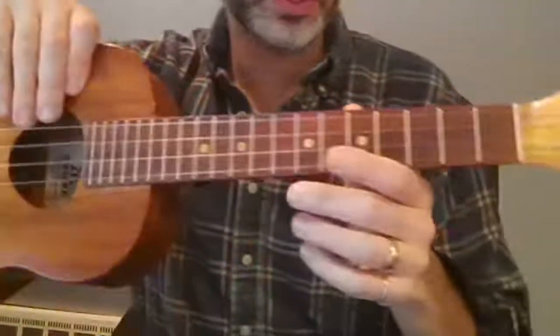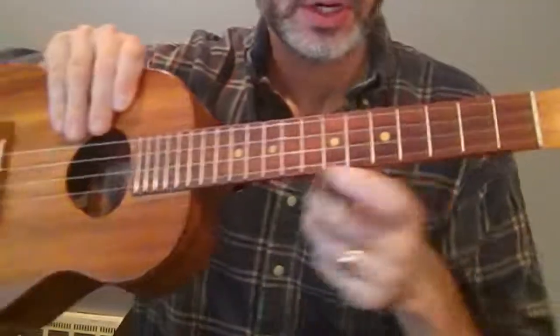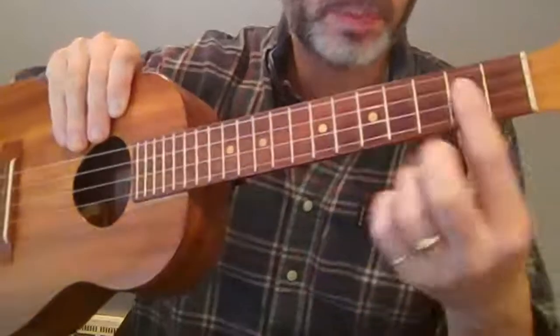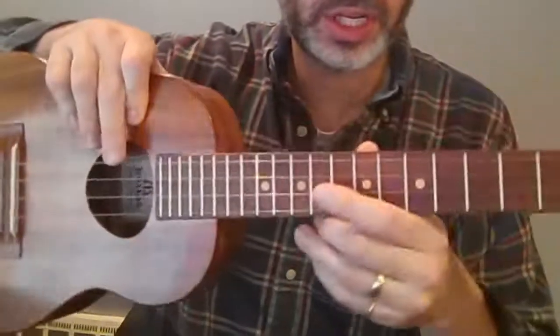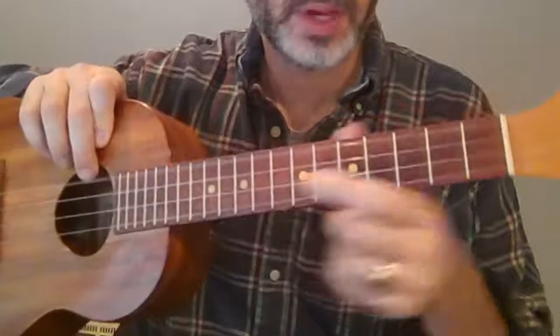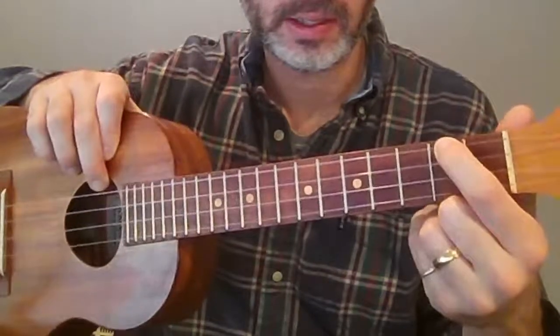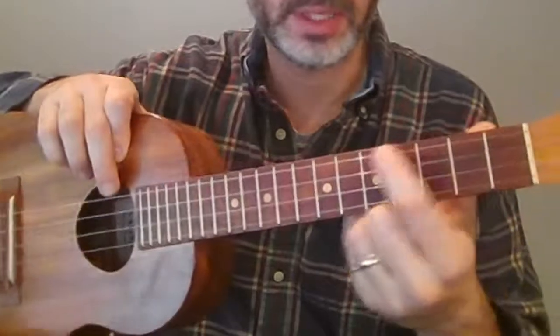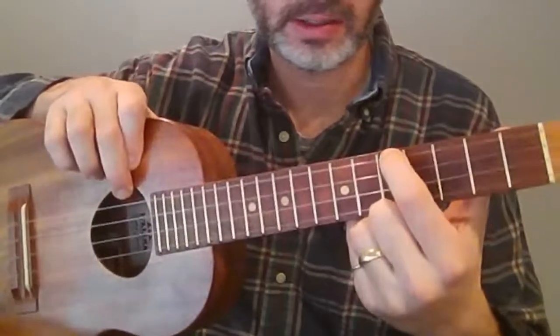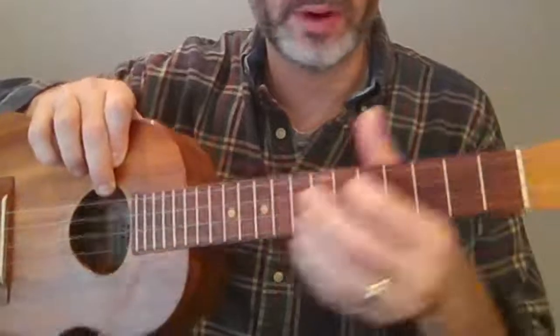So what we're doing with chords is we are putting our fingers in spots so that the G becomes an A, or becomes a B, or becomes a C, right? And we do that with all of them until we get the right notes that go into a particular chord.